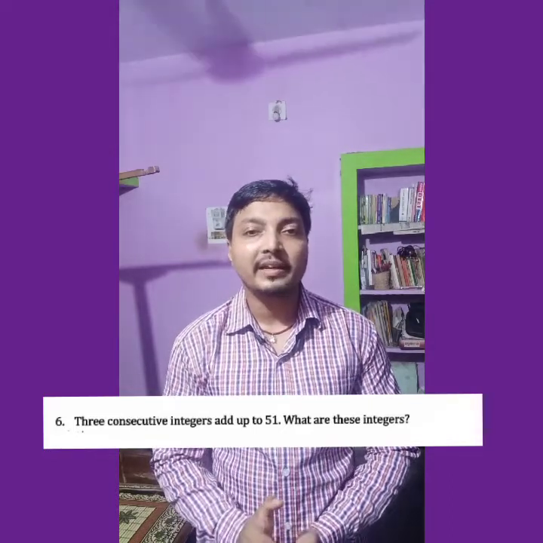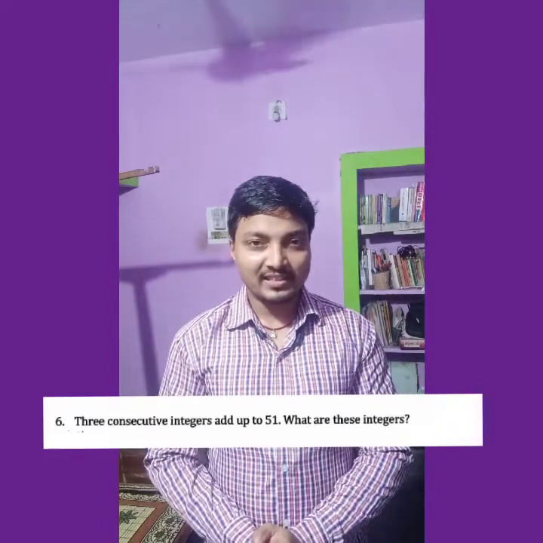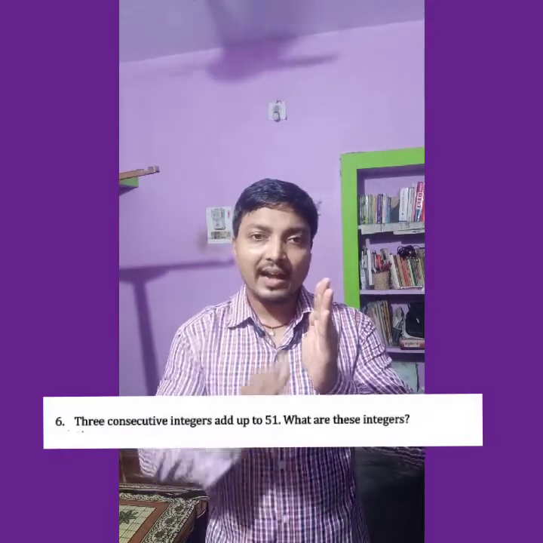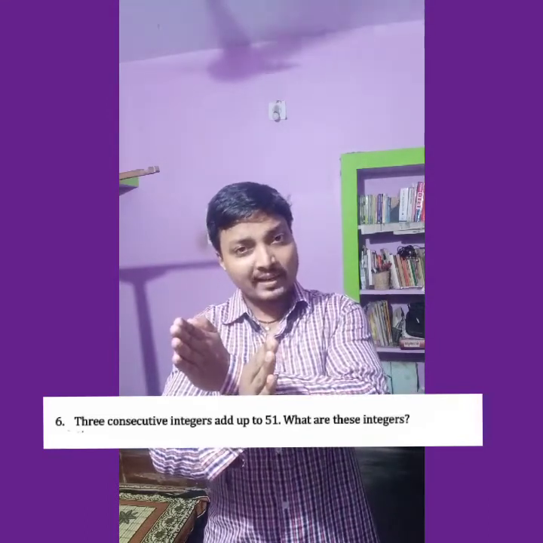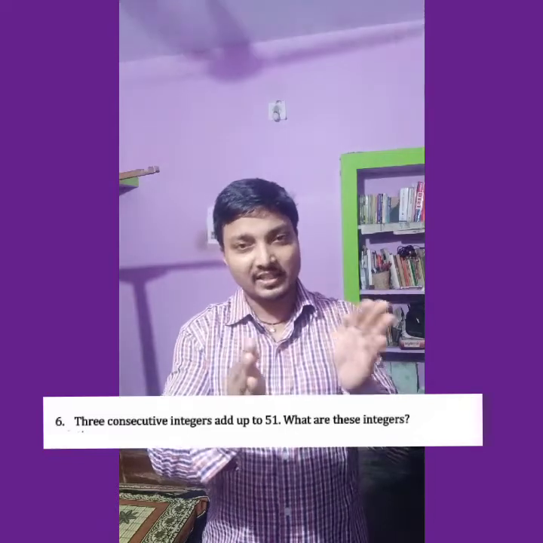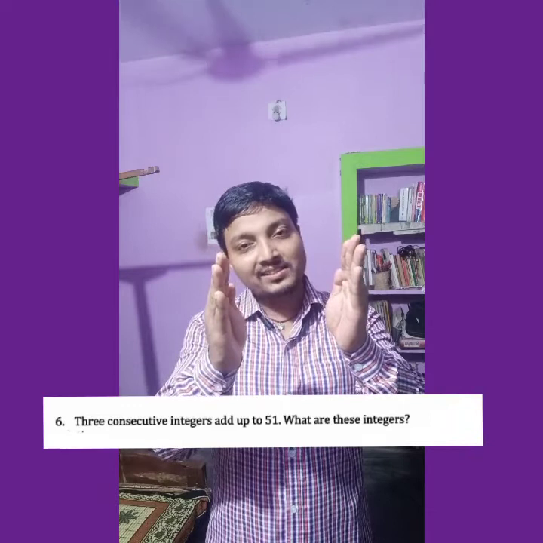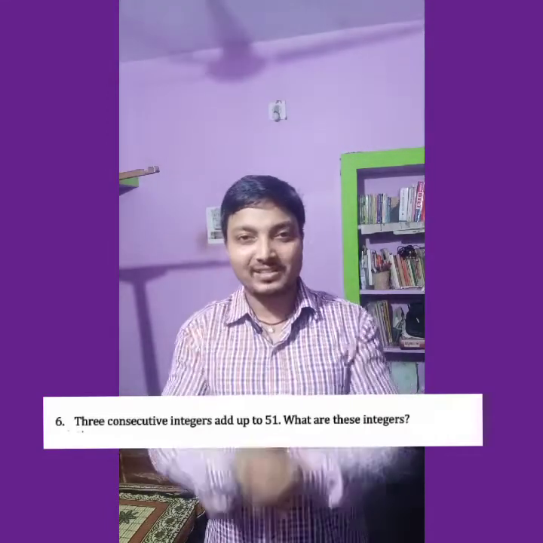It means the sum of three consecutive integers is equal to 51. Consecutive means if 1, 2, 3 are consecutive integers, 2, 3, 4 are consecutive integers. If one number is 1, another number we can get by adding 1 to the previous integer, and another one also by adding 1 to the previous integer. Otherwise, directly we can say if the first integer is x, then we take the next as x+1, and another one as x+2.